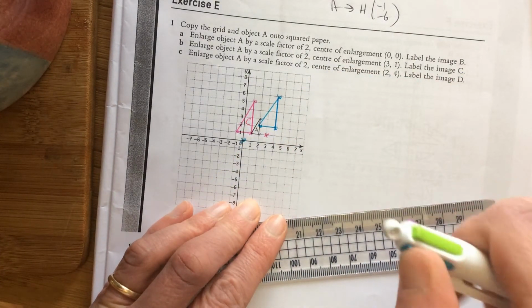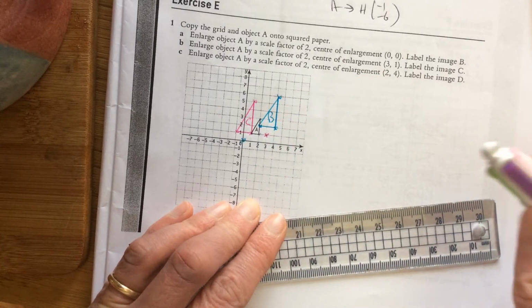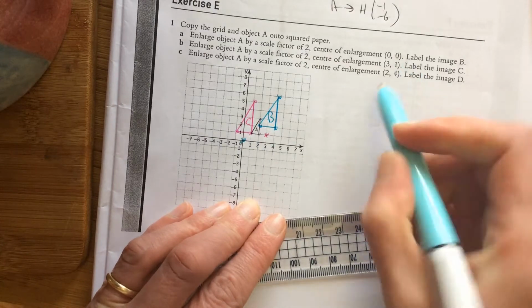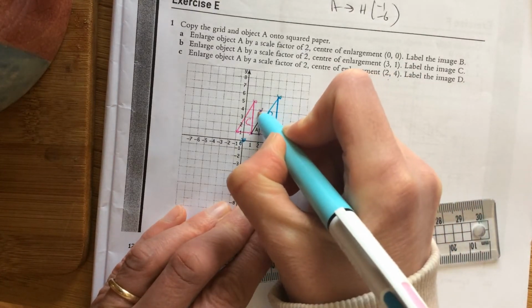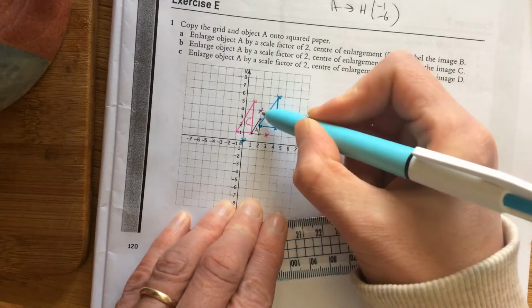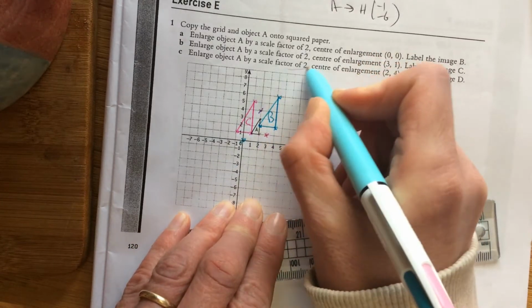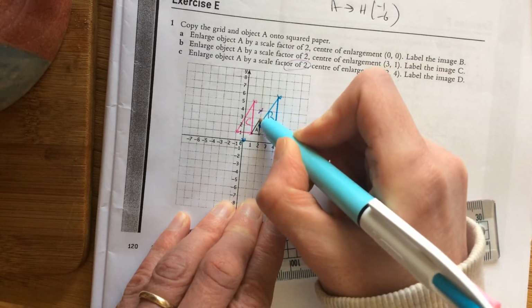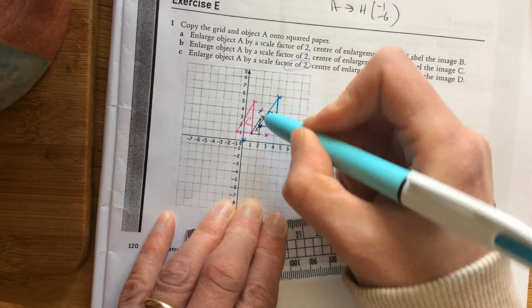Now the next one we're going to do, so you're just counting the squares each time. So I'll just change the colour of the pen again. I'm starting at 2, 4. I'm trying to get to this shape. So starting here, I go down 1 for this point. So I'm going to go down 2. It does get a bit of a mess. You have to really concentrate on what you're doing.